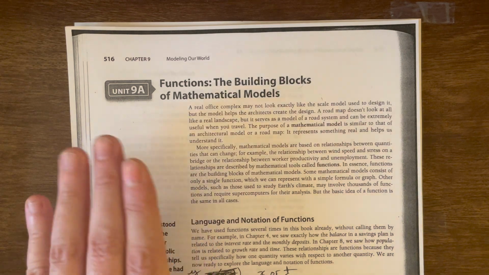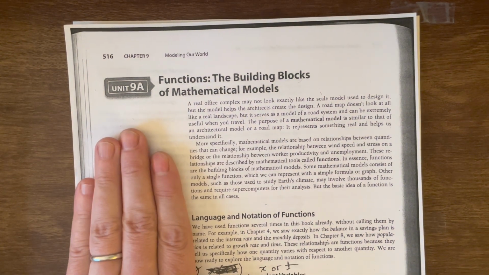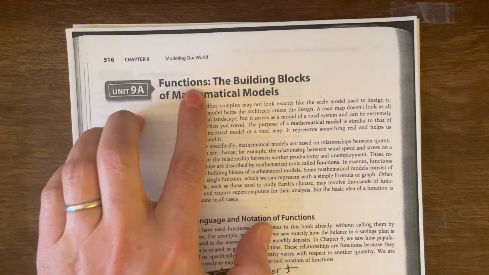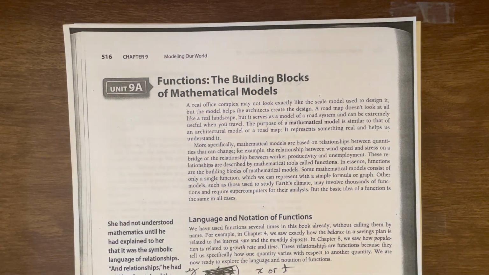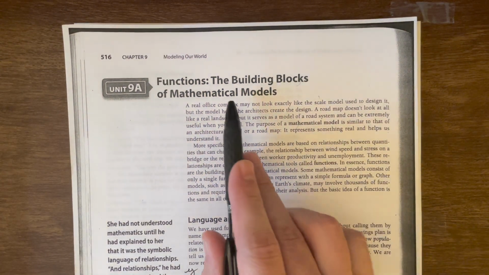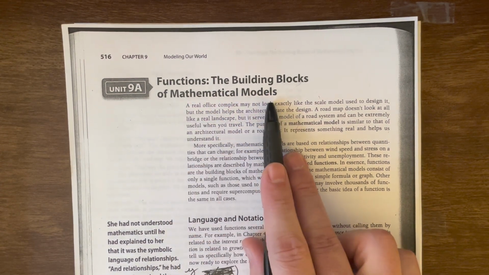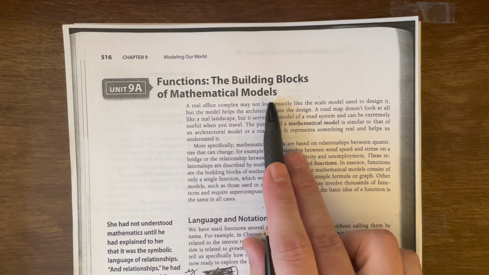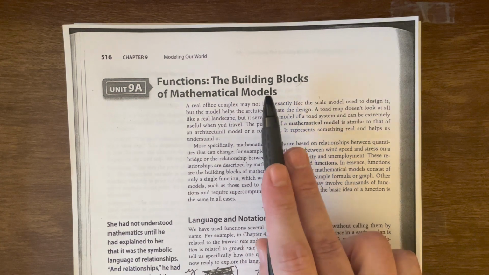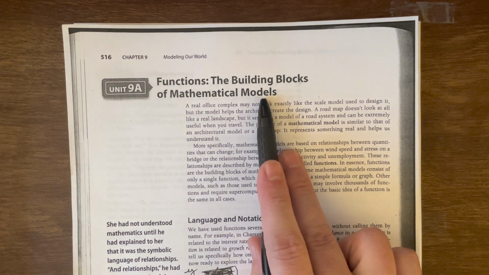The similarity is in 9a, we get a nice general introduction to what we call functions. Functions are a very, very deep topic. They are often used to create this idea of a mathematical model, this idea of a representation of some situation that helps us to either make decisions or make predictions. That's the idea of what we're hoping to accomplish.